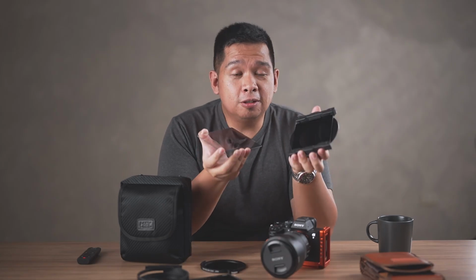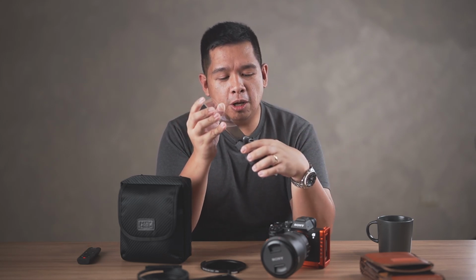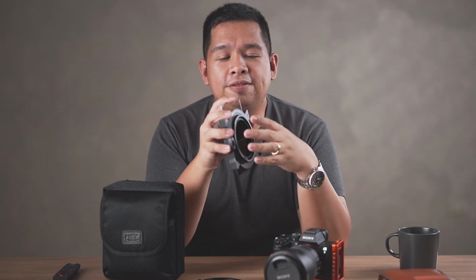If you already have a filter holder, then just make sure that every slot closest to the front element of your lens is occupied and there is no space in between. Now, there is no guarantee that there will be no flare, but this will definitely reduce the chances if possible.